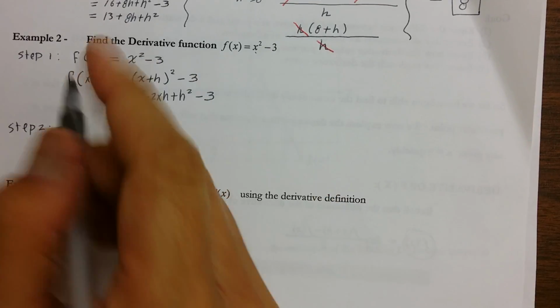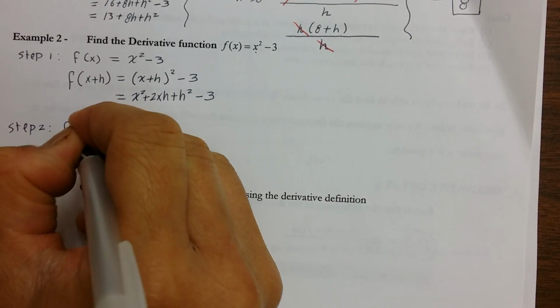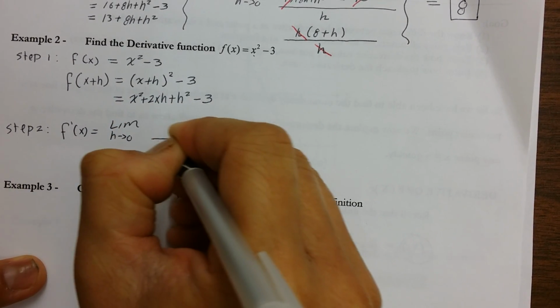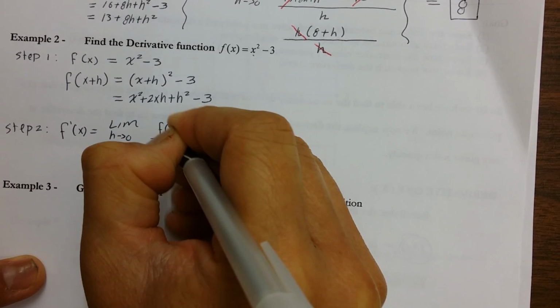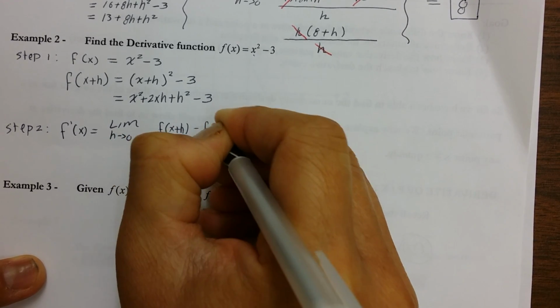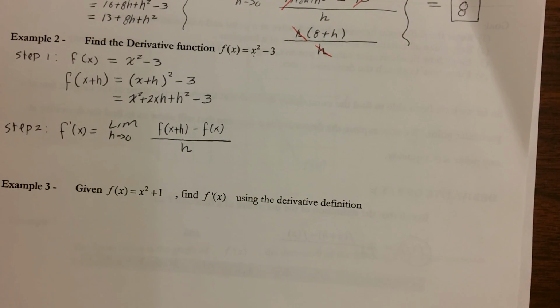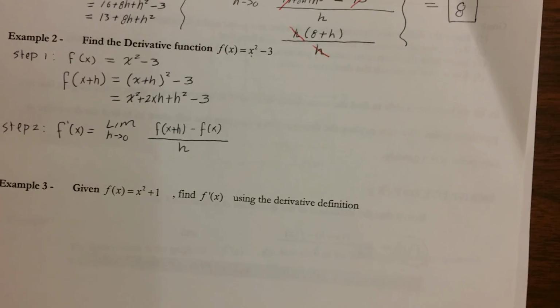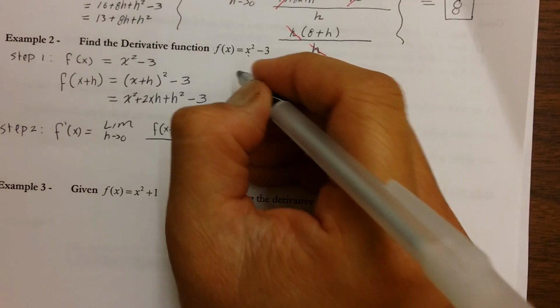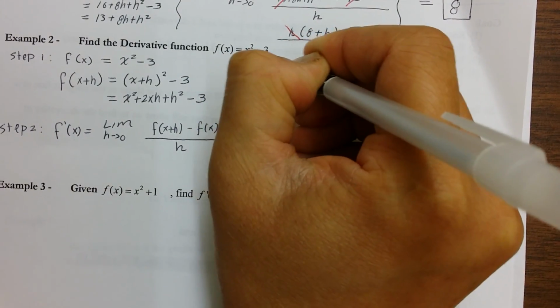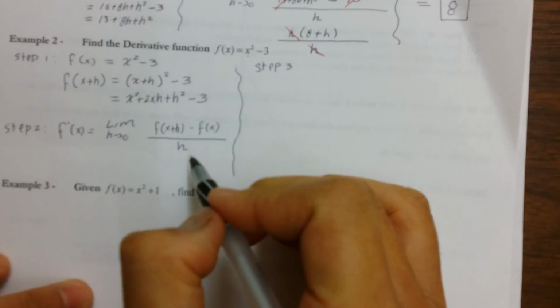So the derivative function is the limit as h goes to 0 of f of x plus h minus f of x over h, and then we plug it in, and then we plug those in. I am looking for my highlighter so I can keep things a bit more neat and clear for you. Alright, so step 3, draw a little bar over here. Go on to step 3. We are going to plug our values in step 1 into step 2.